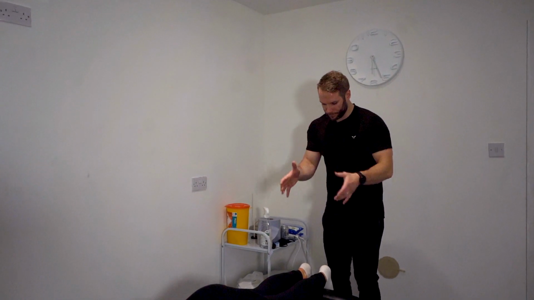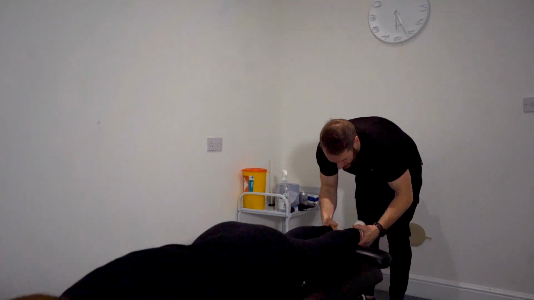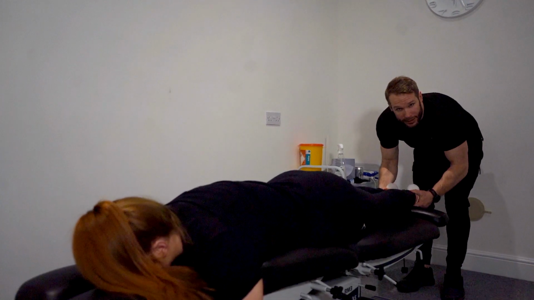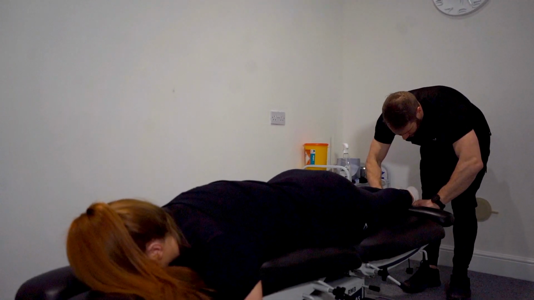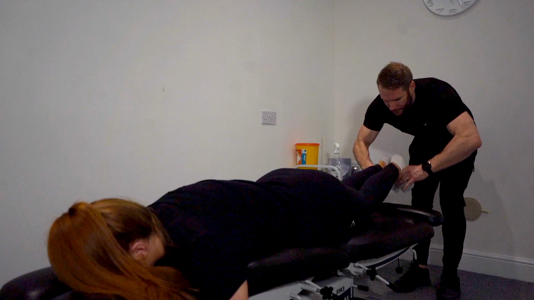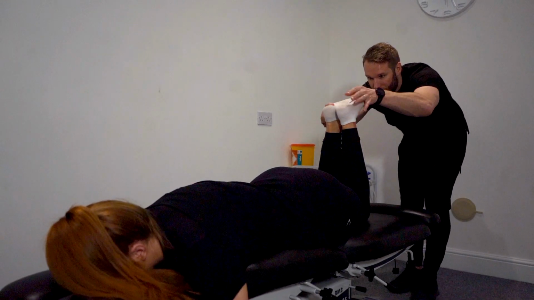So the fourth part of the assessment is with the patient prone. So again, just going to check the leg length. So just give it a little bit of a pull to level things out. Let's have a little look. So those are nice and level. Then you want to bend the knees and keep an eye if there's any changes.